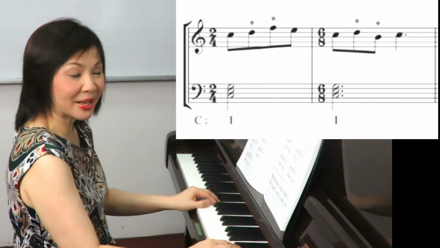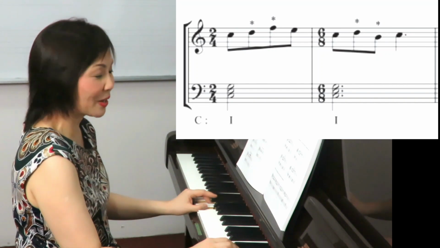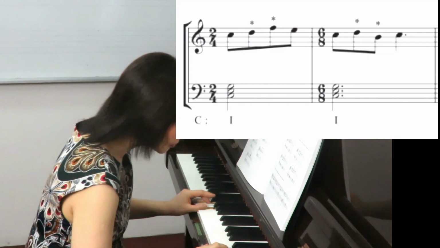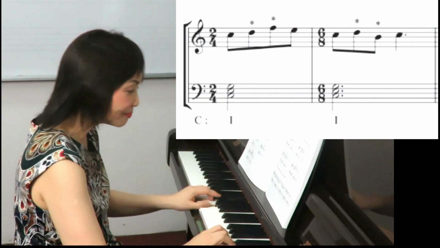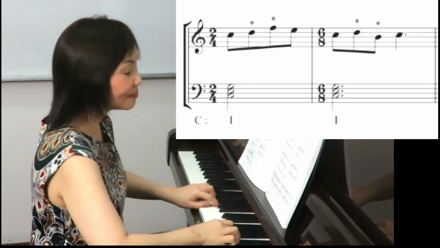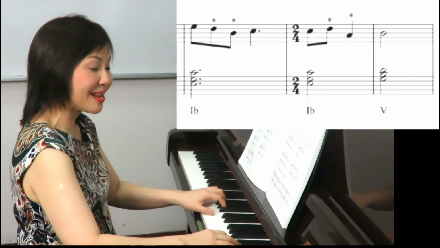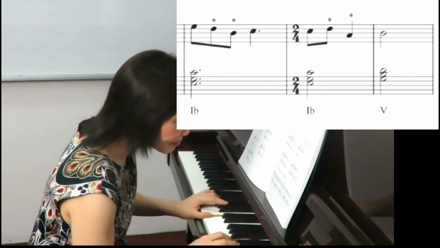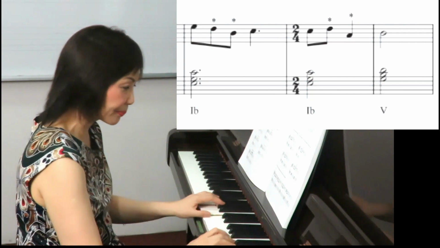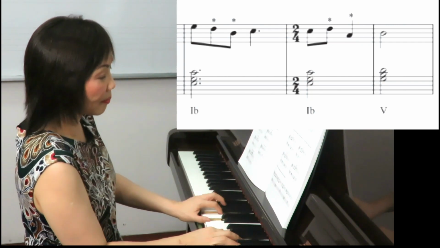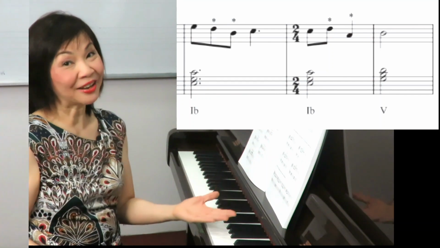In the chord of C major, the decoration of the changing notes become or in the next chord of 1B and as well as this, which progresses from chord 1B to 5.